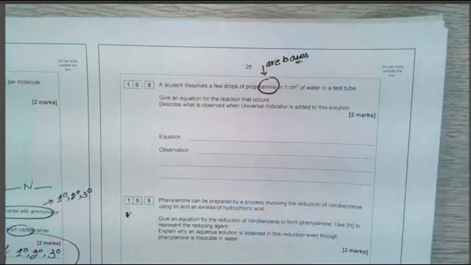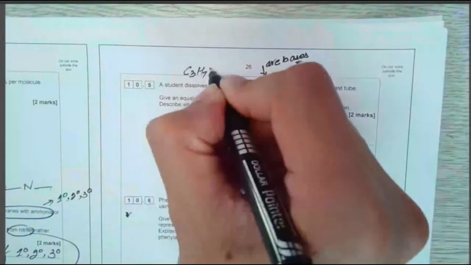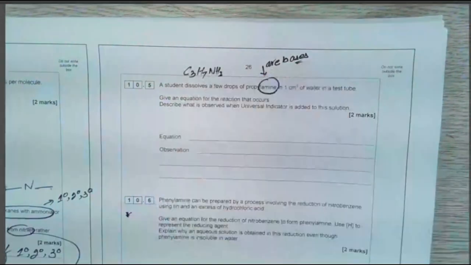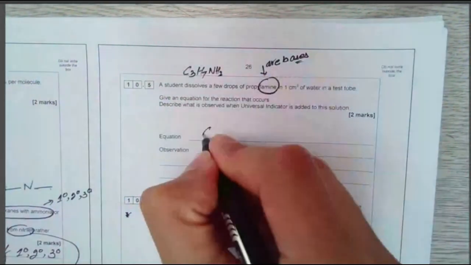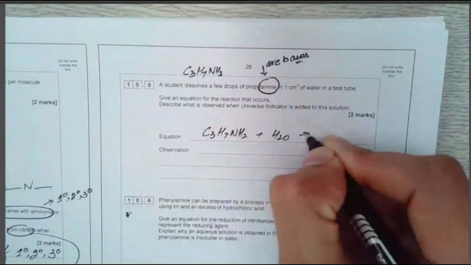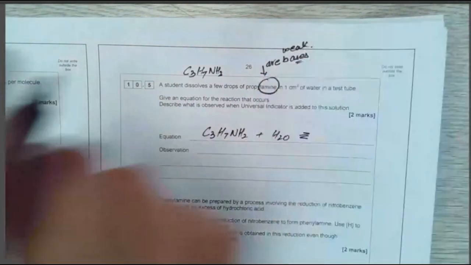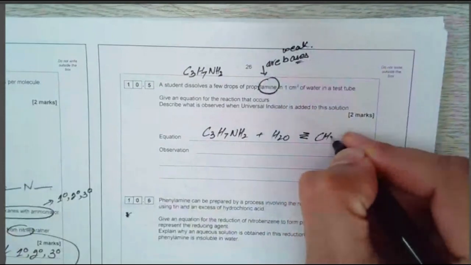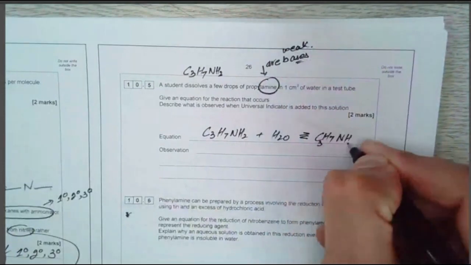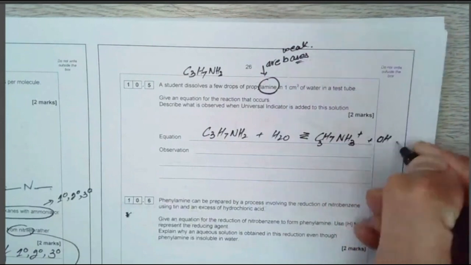So when you add ammonia to water, it changes into NH4. It says propylamine. So propylamine is C3H7NH2. I can say it will be C3H7NH2 plus H2O. It will be reversible because they are weak bases rather than just base. So it will change into C3H7NH3 positive plus OH minus.